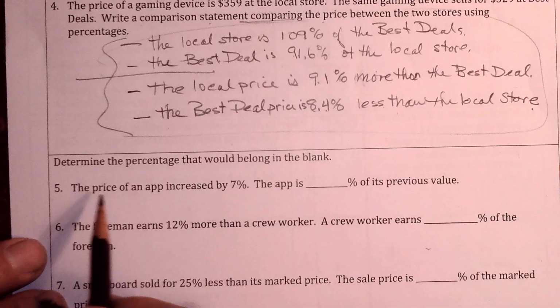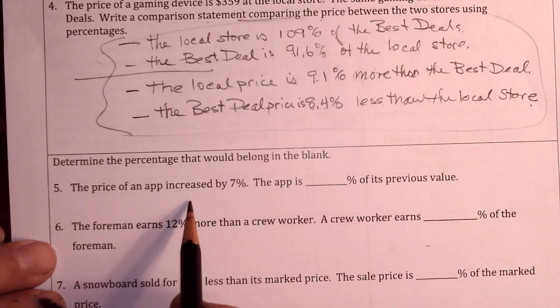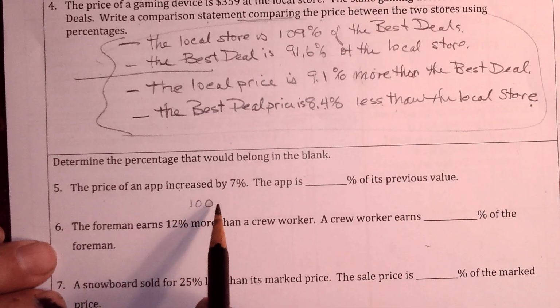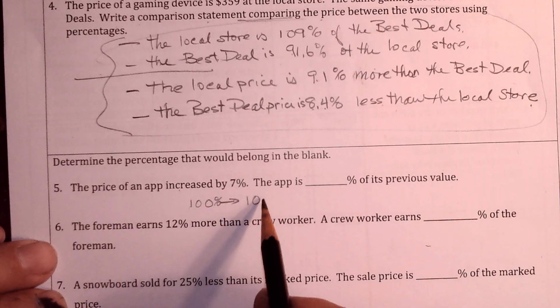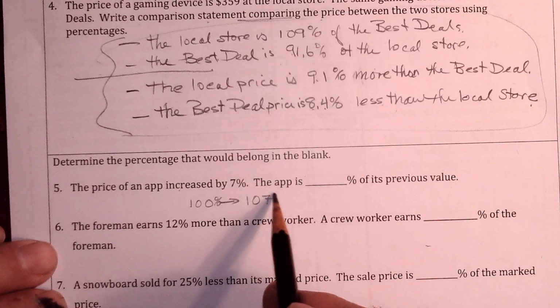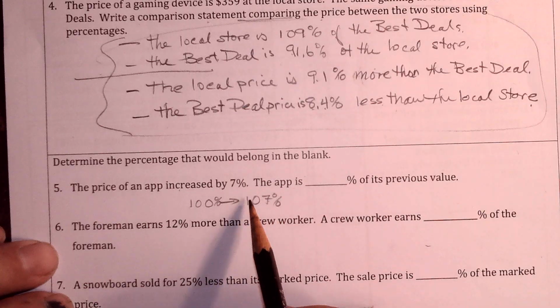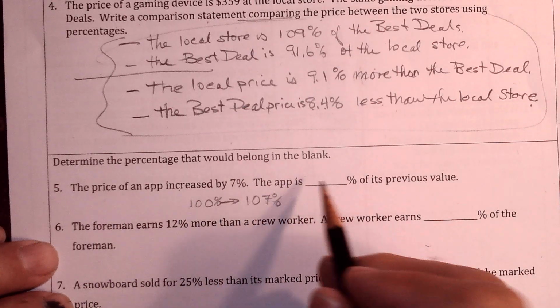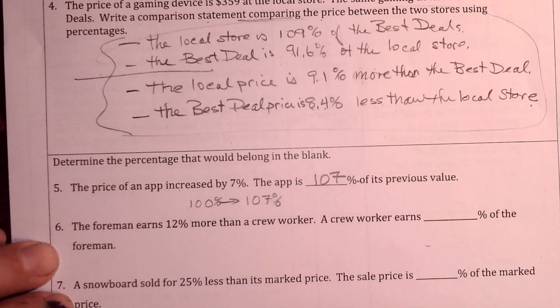So we're going to continue with this deal. The price of an app increased by 7%. So if it went from 100% to whatever the price was, and it increased by 7%, it went to 107%. So the app is now 7% more than the 100%, so it's 107% of the previous value.